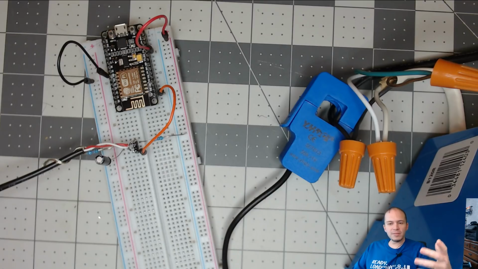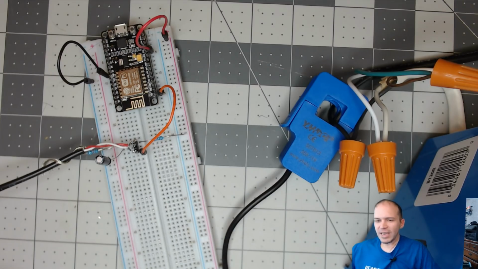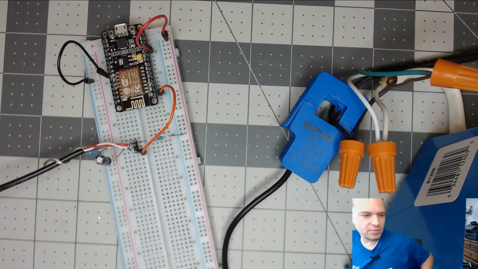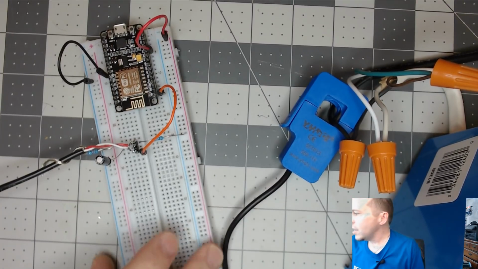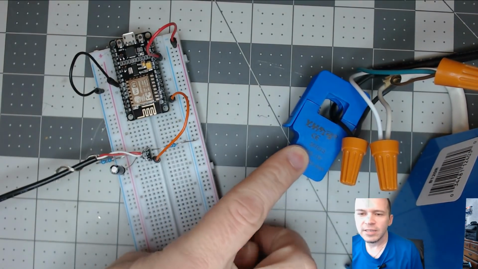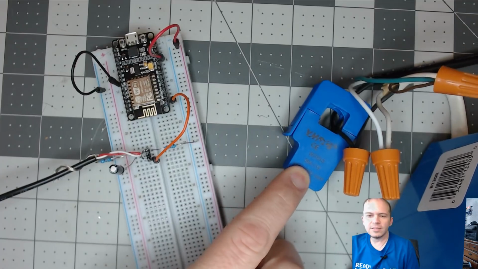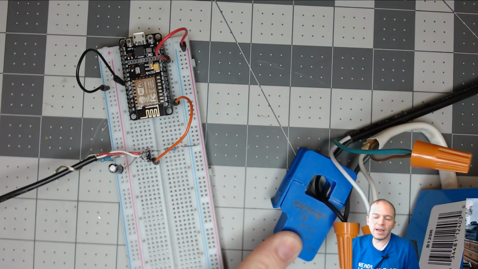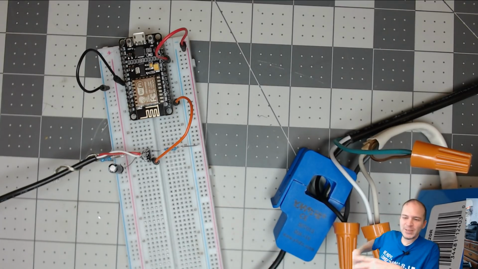But if you want to do it as DIY, like most of us want to do, and you want that cool thing of doing it yourself, we don't have anything hot over here, so we're good. What we're using is that split core terminal.